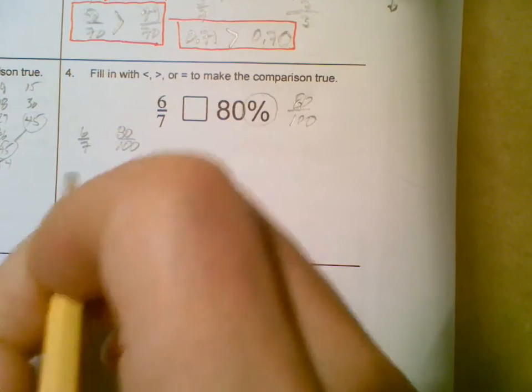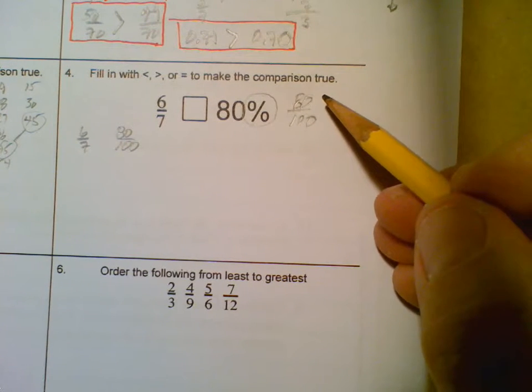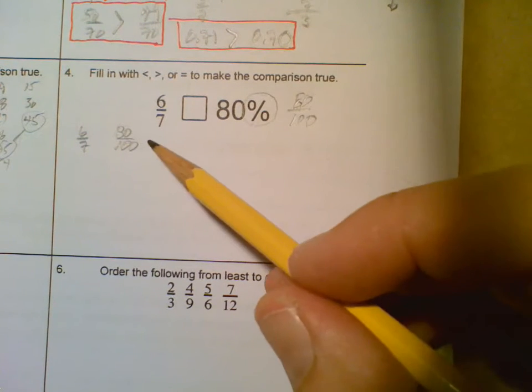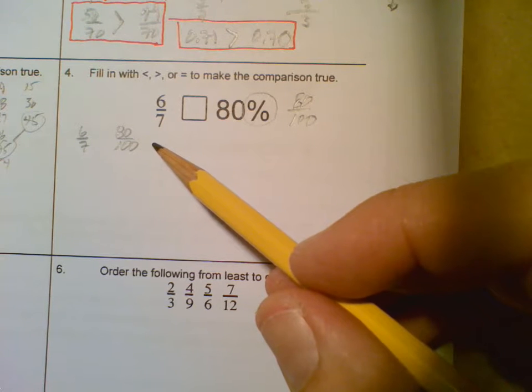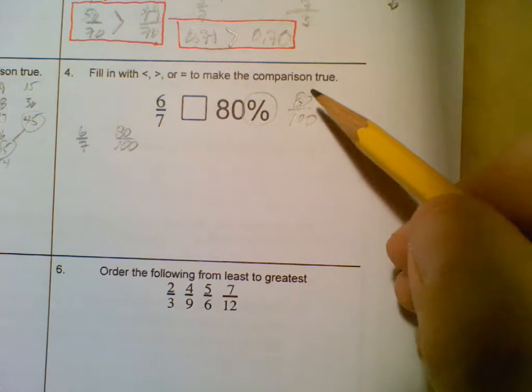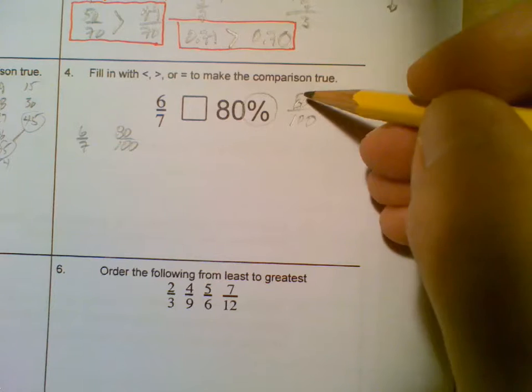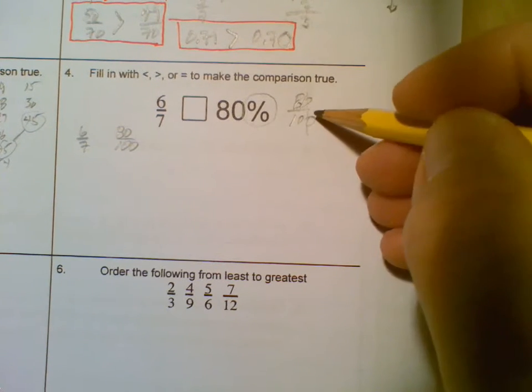Something that's always true and helpful is if you can reduce before you do your computing or your comparisons, you often make work a lot easier for yourself. So I'm going to reduce 80/100 first. I've got a 0 top and bottom, so I can cancel both zeros. Why does that work?